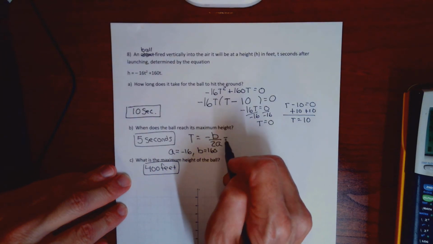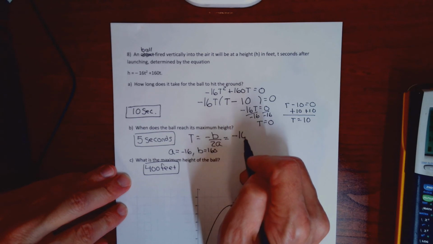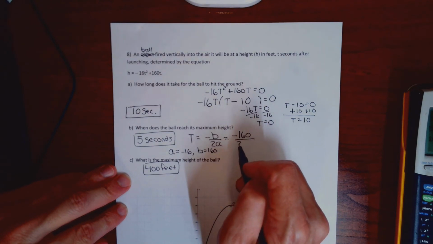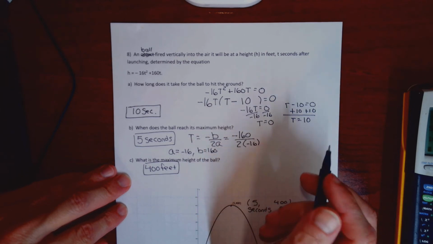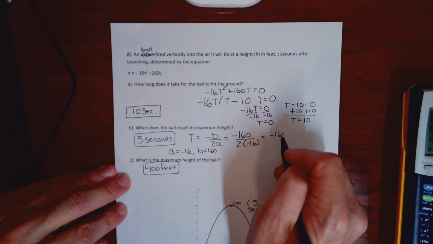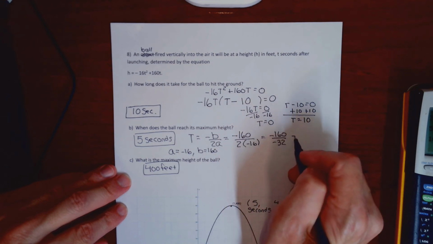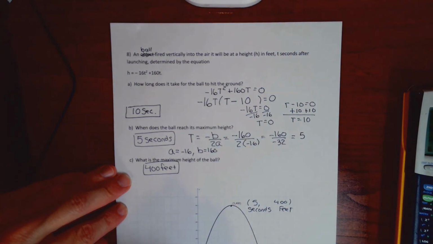So the time that it reaches its maximum height is negative from the formula, and then b, which is 160, and then in the denominator, 2 from the formula, and then a, which is negative 16. This is going to give me negative 160 over negative 32. And I suppose that comes out to 5 because I know what the answer is ahead of time.